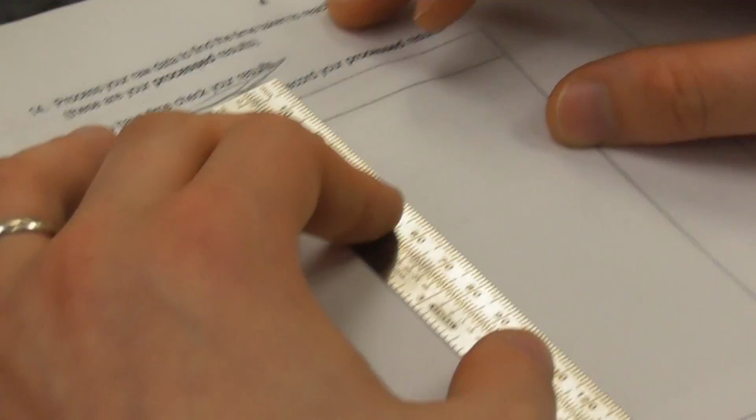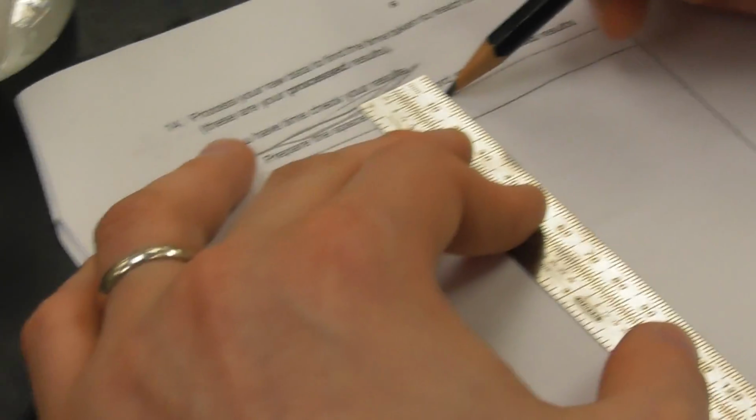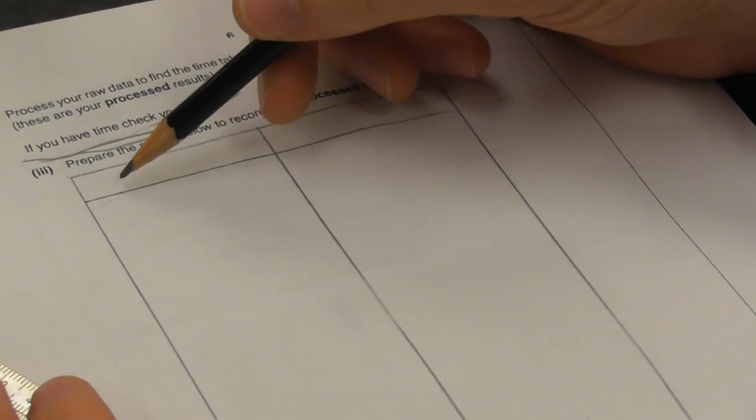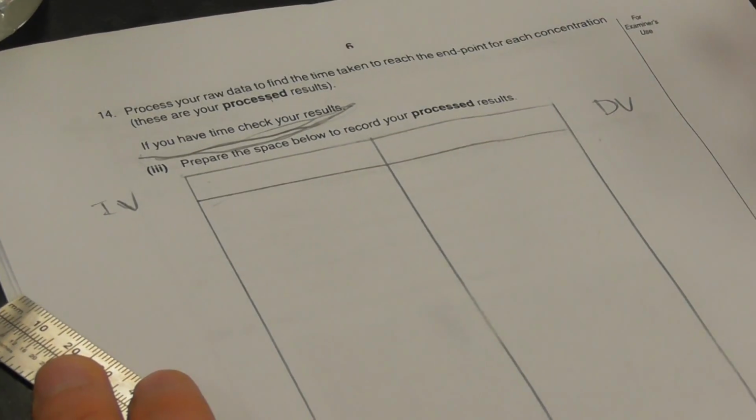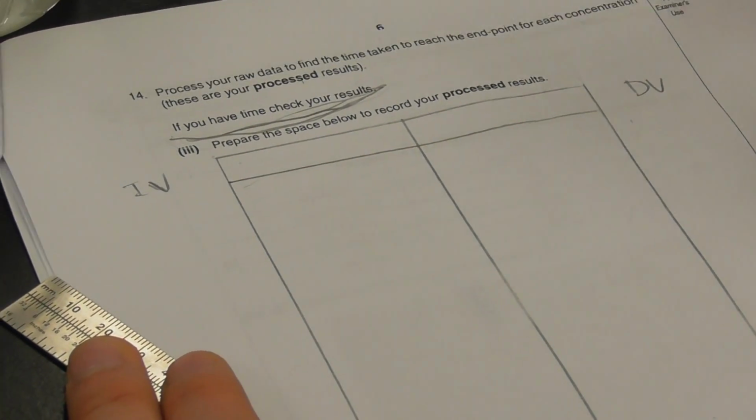Now, over here, I'm going to have my one side and the other side. Here they're going to want their independent variable. The independent variable is going to be over here, and the dependent variable is going to be over here. All right?